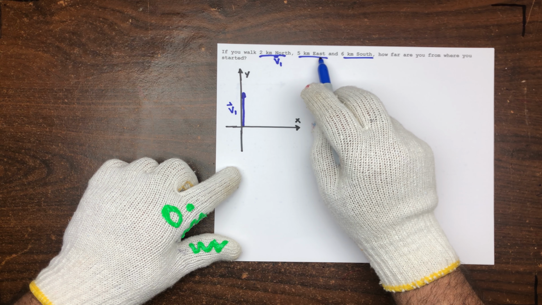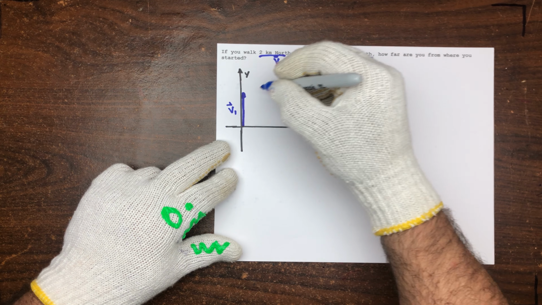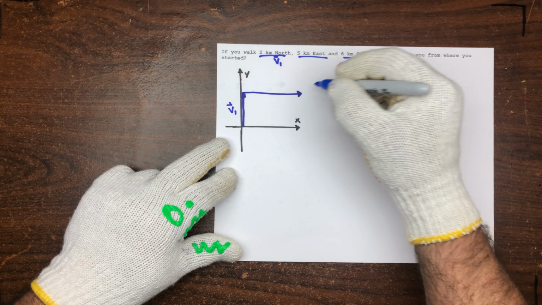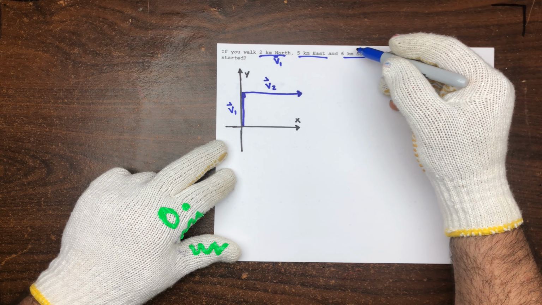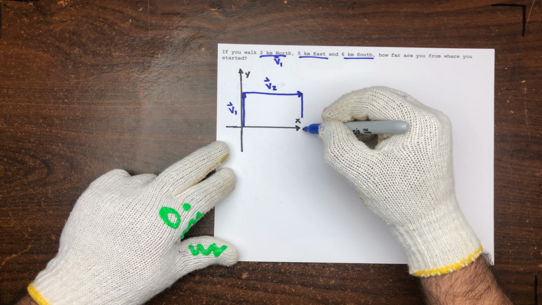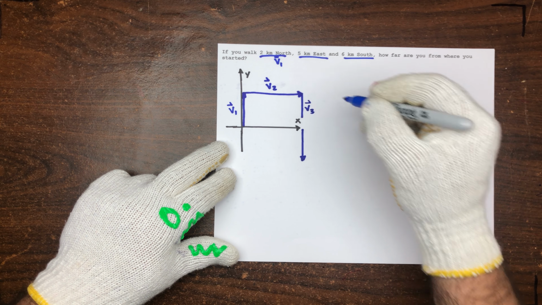5 kilometers east. Okay, never eat soggy worms, so it's this way, and it's 5 kilometers. So it's about that far right there. That's going to be V2 vector. And then V3 vector, 6 kilometers south. Oh my goodness, all the way down here. There it is. That's V3 vector.